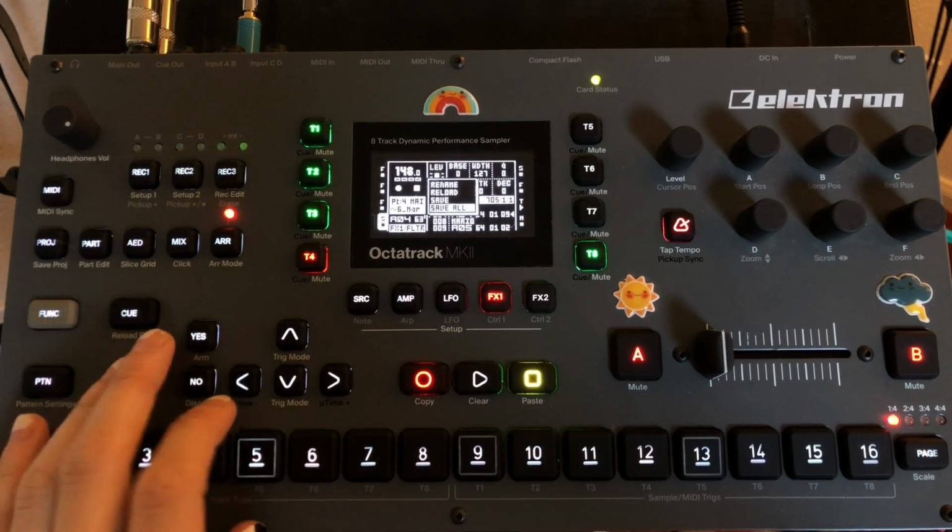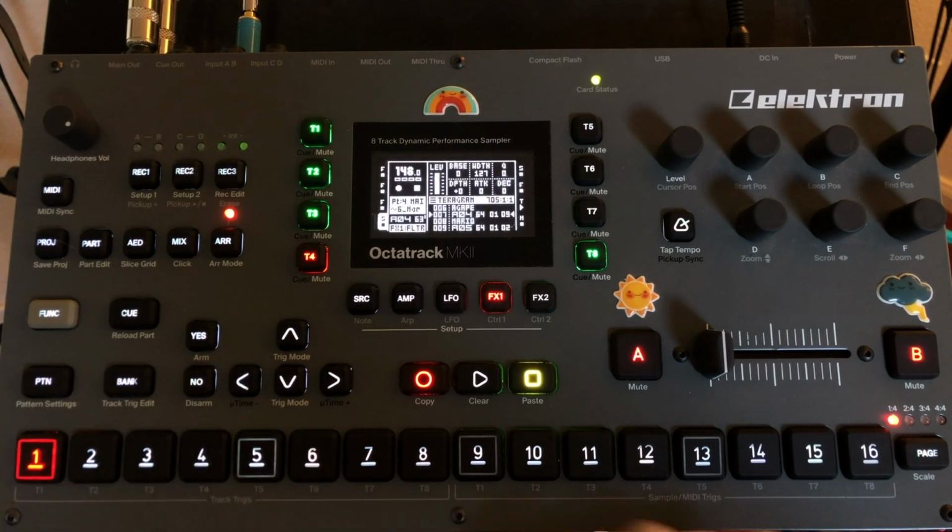So that was kind of the main goal, was to create a set of 16 scenes that had their own uses throughout the set. And so I could sort of manipulate the track and use this as like a multi-effects processor.